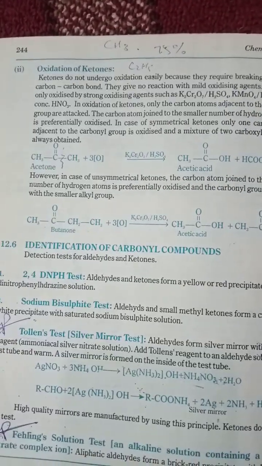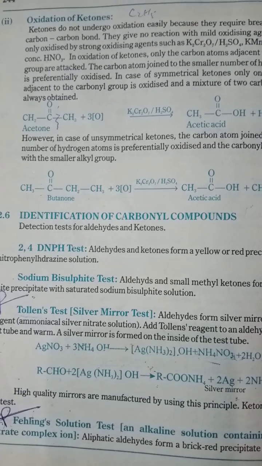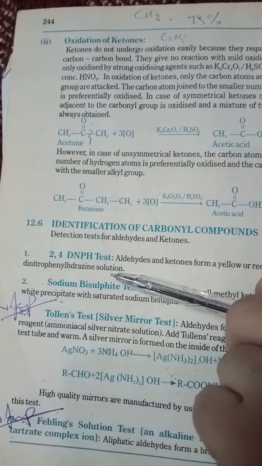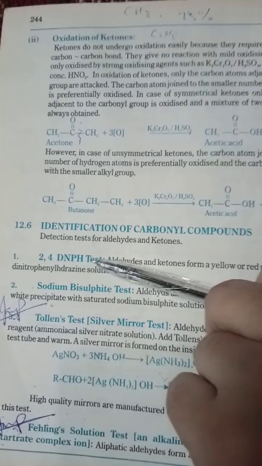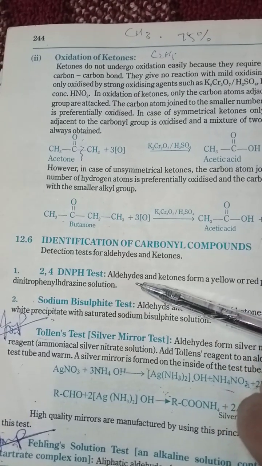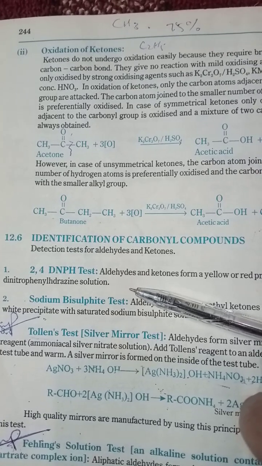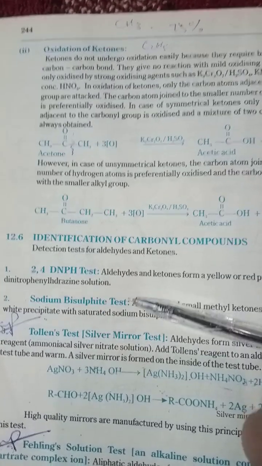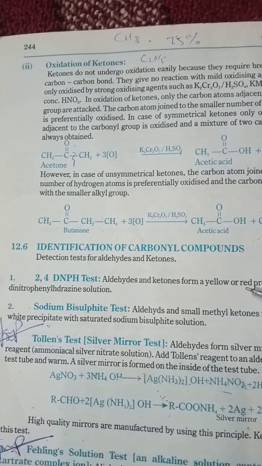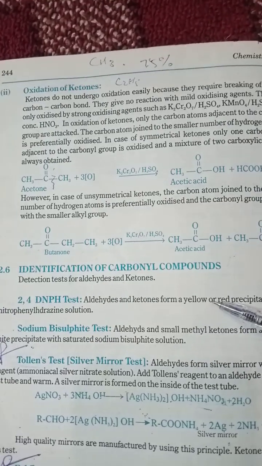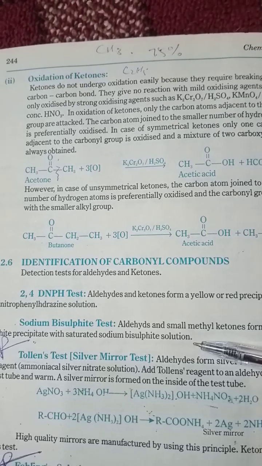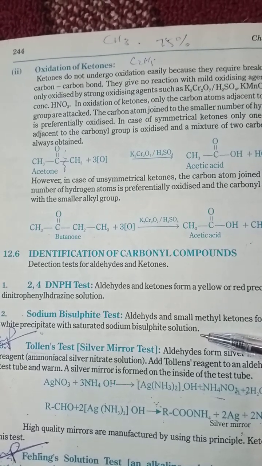Okay, now the next topic is the identification of carbonyl compounds. The first is the 2,4-dinitrophenylhydrazine test, which you have already studied in detail. Whenever we use the reagent with aldehyde and ketone, a specific type of precipitate will be generated, which indicates the presence of aldehydes and ketones. Next, the identification reaction is the sodium bisulfite test.